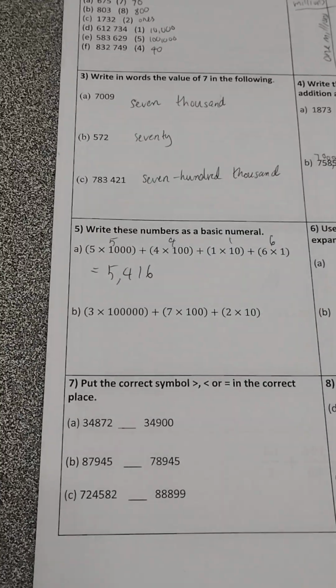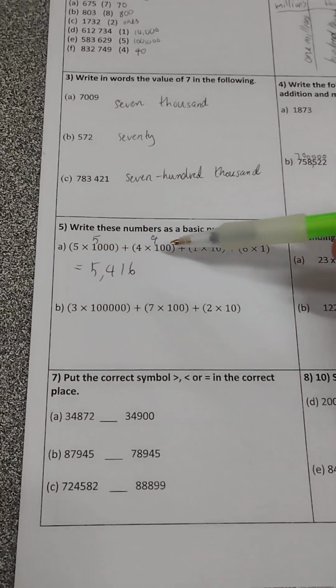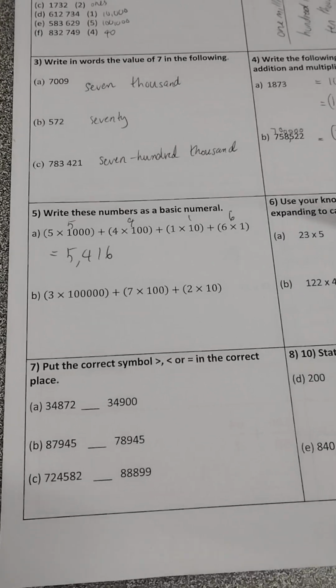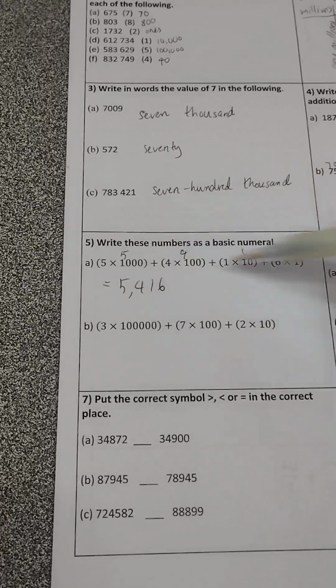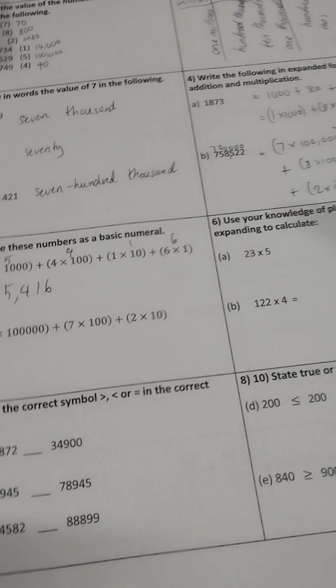If you did some more working out, that's fine. Like if you went 5,000 plus 400 plus 10, that's fine. But a trick is it's in order, so that's pretty quick and easy.